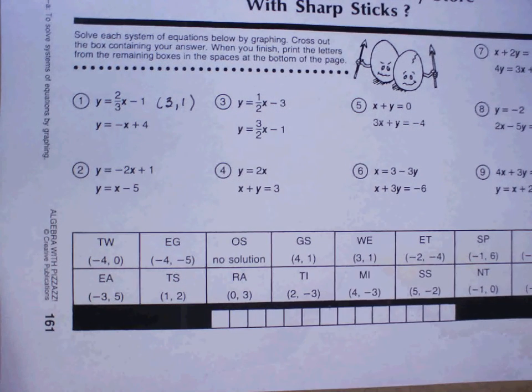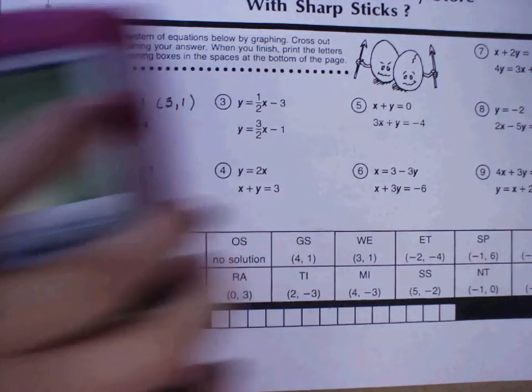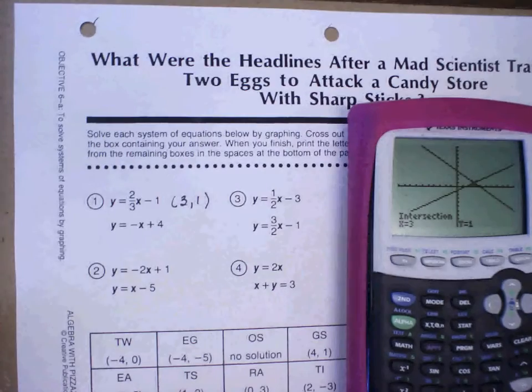All right. Let's go to the next one. They already solved for y, so let's go ahead and see. I don't have any fractions, so I'm going to clear the whole thing.